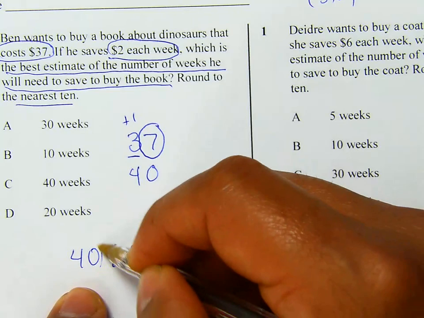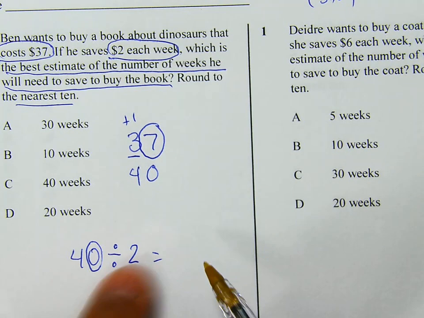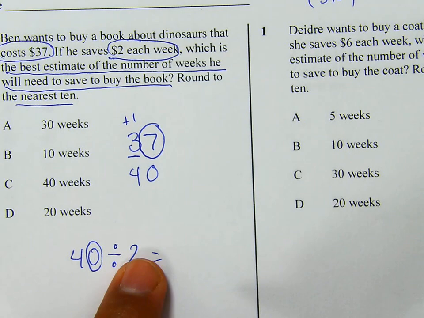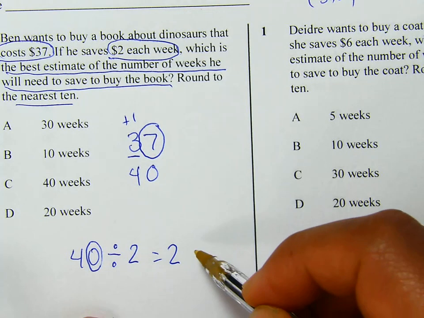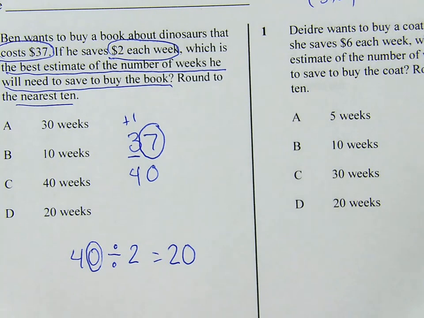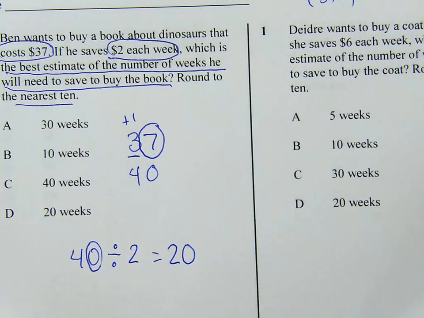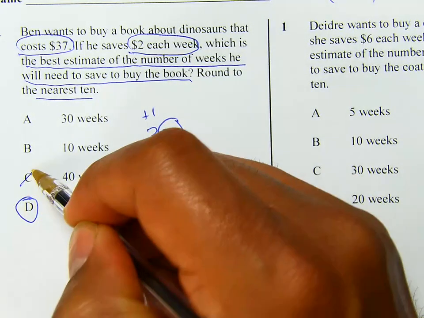So circle that 0. Now 4 divided by 2. So we got 2. How many 2 is going to 4? 2, 4, that's 2. And bring that 0. And it would be 20. So our answer would be D.